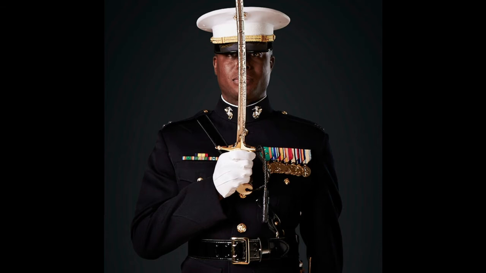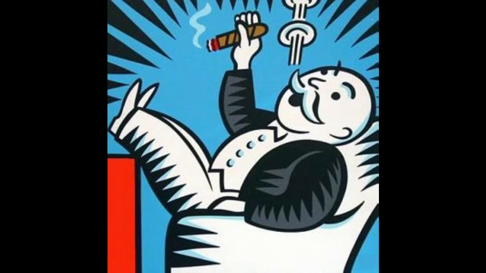To go in another direction, when we want to depict the corporate fat cat, the capitalist, and we want to illustrate his economic power, we often give him a cigar, which could also be considered a phallic symbol.